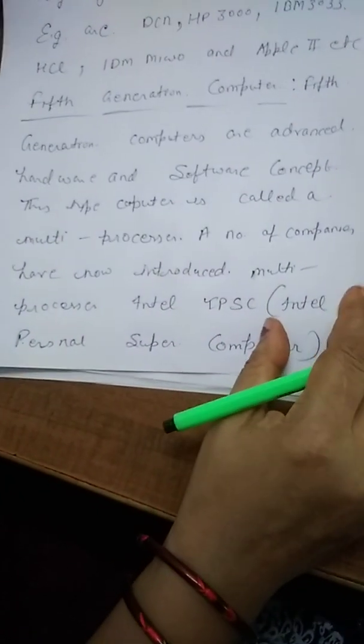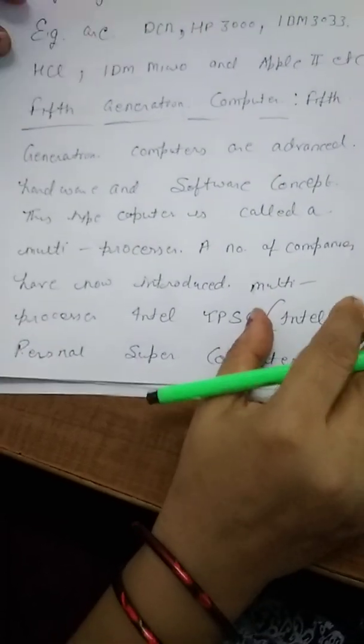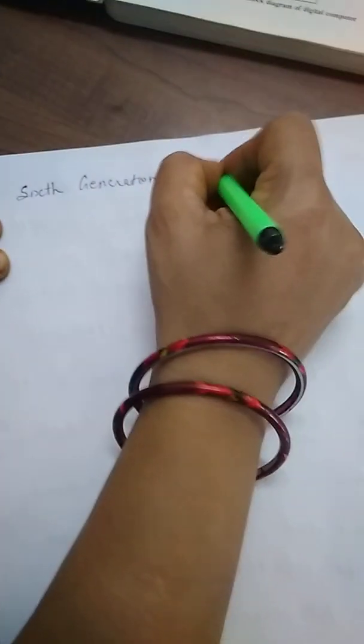Okay, these are the 5 generations, and the last one is the 6th generation and beyond.